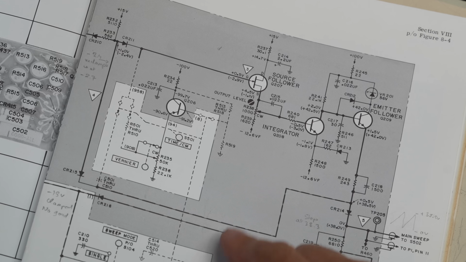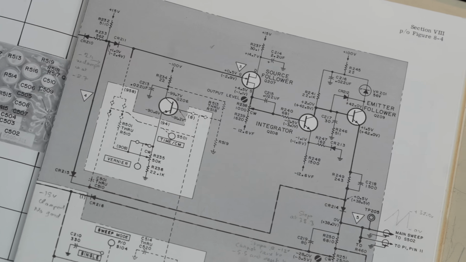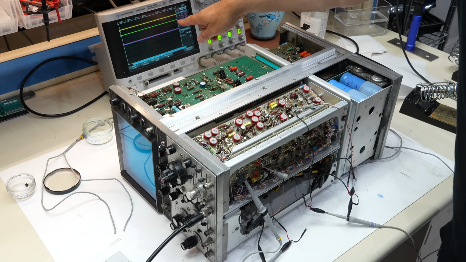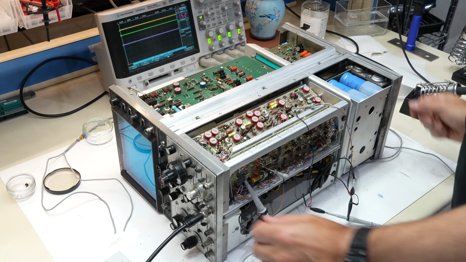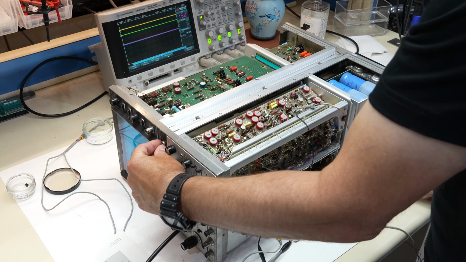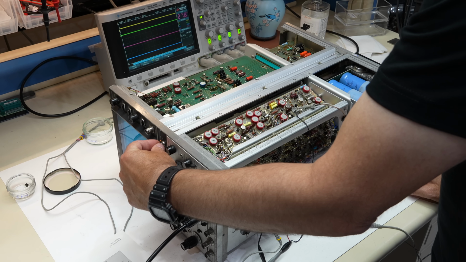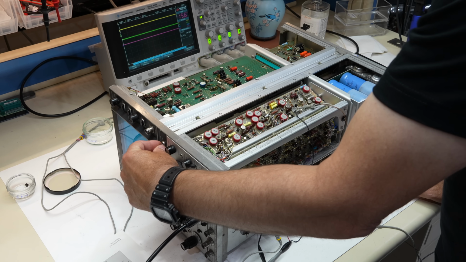So the circuit is totally isolated at this point. See if it still blows up or not. So we are watching for the blue following the red this time. Not doing a thing.